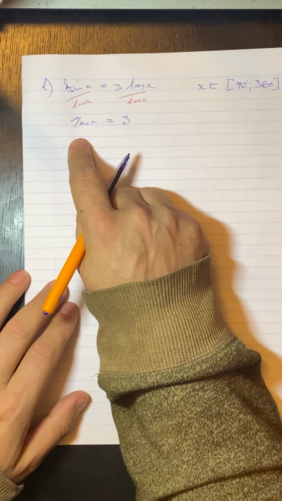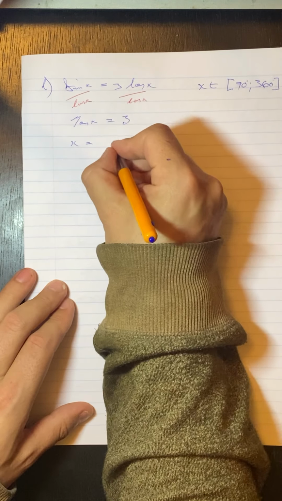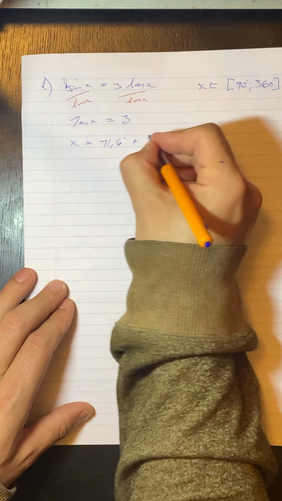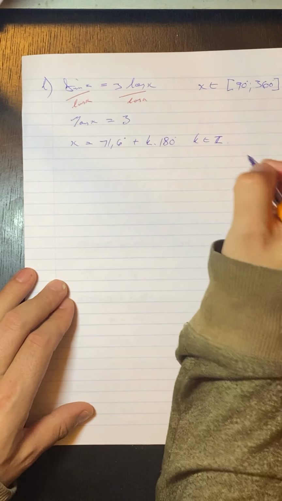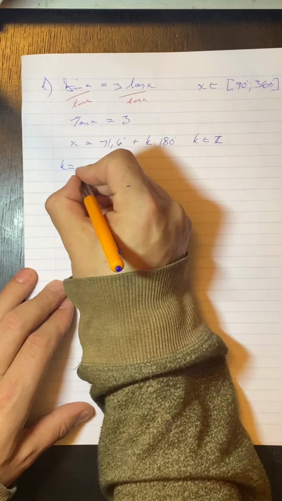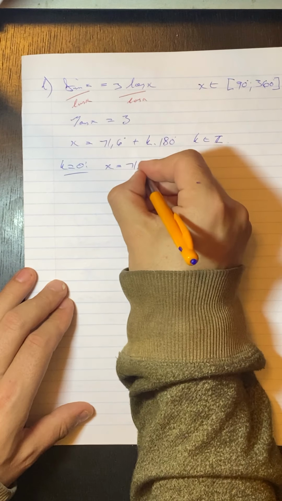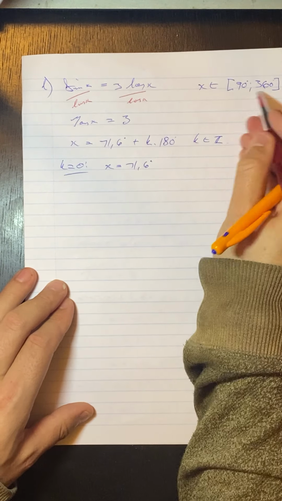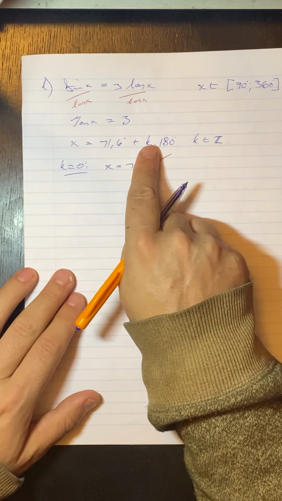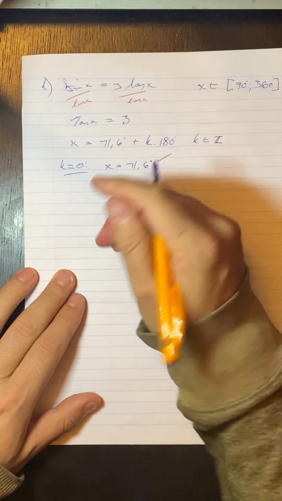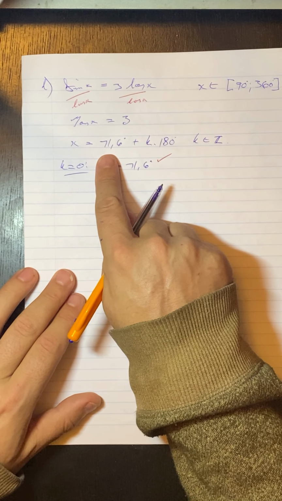We can use the tan general solution now. So you just go shift tan 3 and we will get x is equal to 71.6 plus k180, where k is an element of the integers. All right, so let's go for our solutions now. When k is 0, we will get x is equal to 71.6 degrees. That is in our interval. Right, if we choose k is equal to minus 1, we can see we're going to be well below that. So there's no point going in for the minuses.